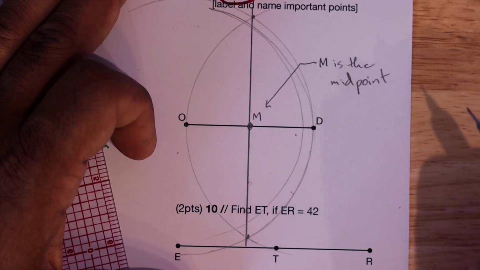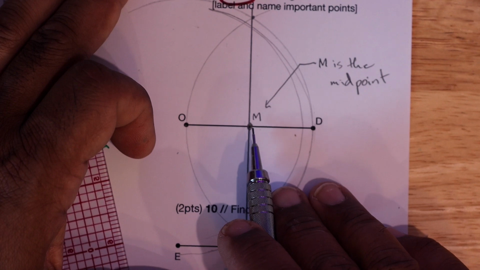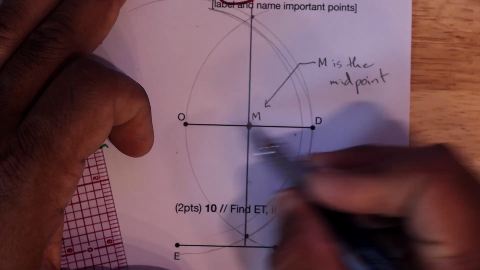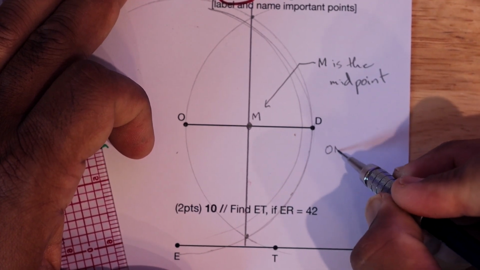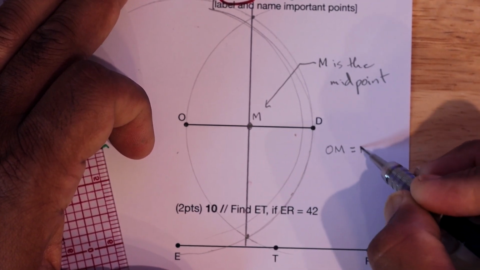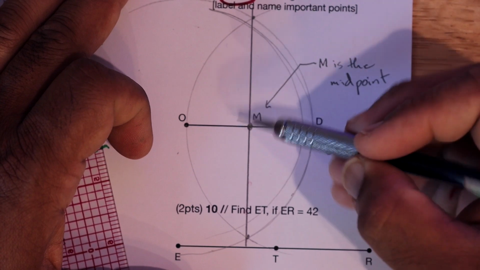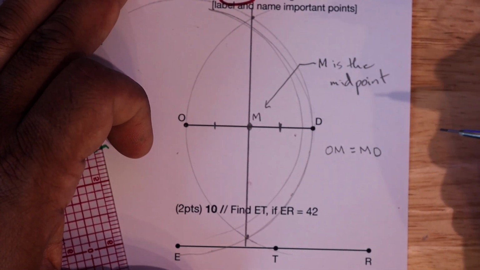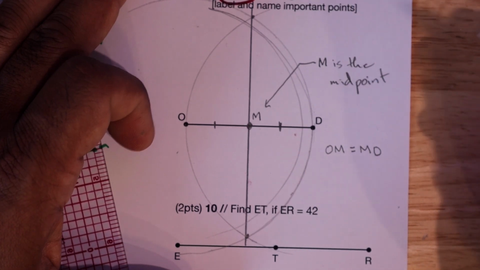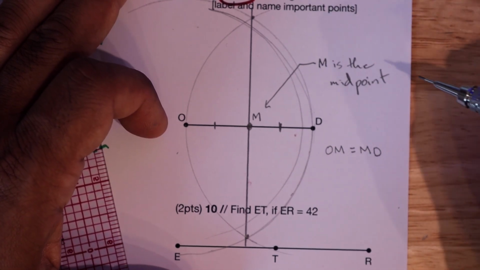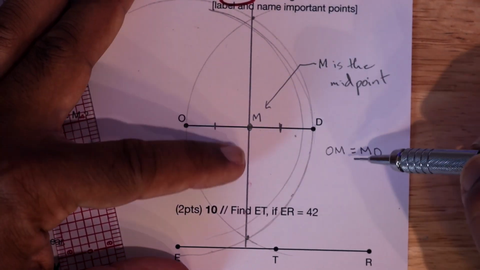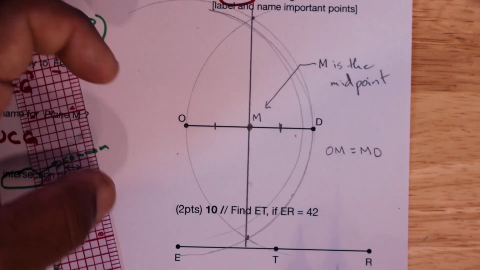I'm also going to share what I know about it, which is OM is congruent to MD. It's the same length. So OM equals MD. This segment is the same as that segment in its length. It's also congruent in its shape. We'll get back to that another time. So M is the midpoint. OM equals MD. That's what I know about it. Use the compass to figure that out.